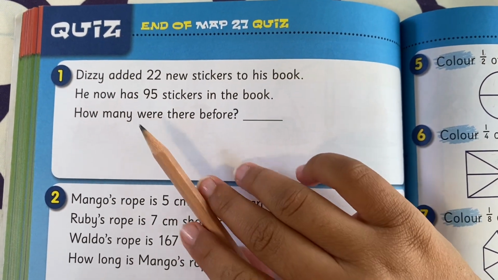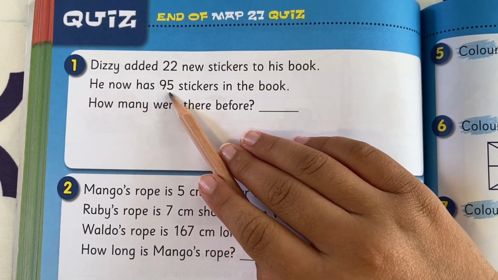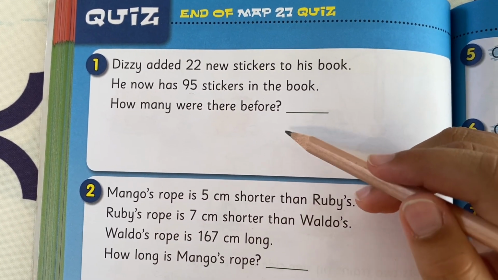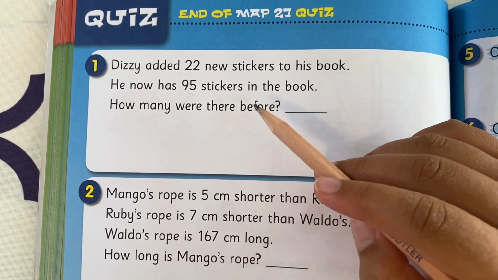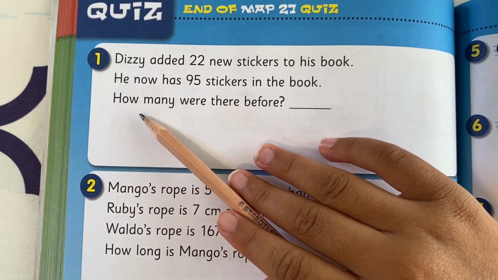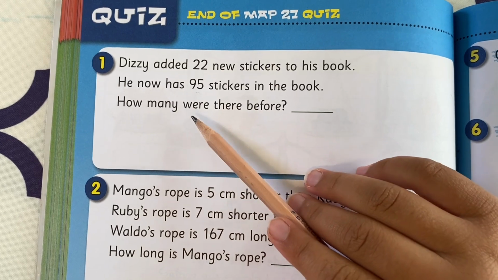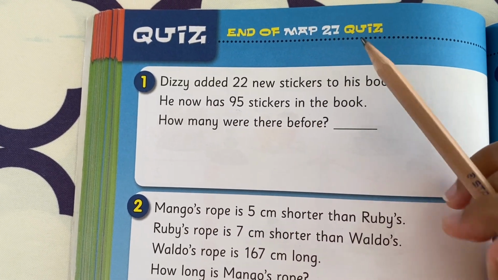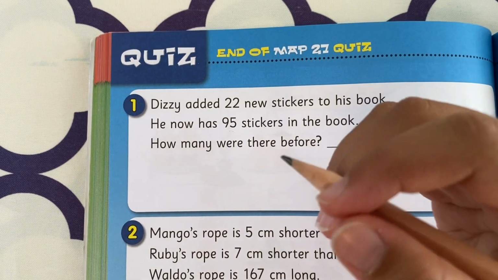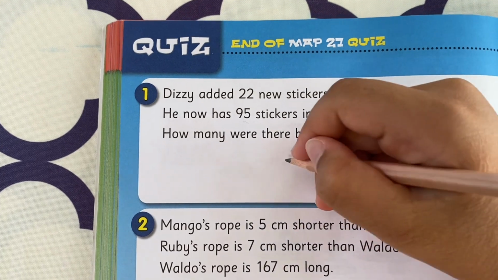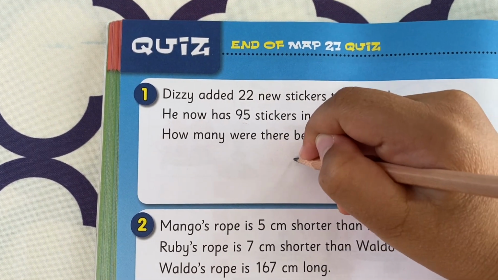I do not want to draw 95 stickers, so I can subtract. I can subtract because the question asks how many stickers were there before. So I am going to write an algorithm over here.